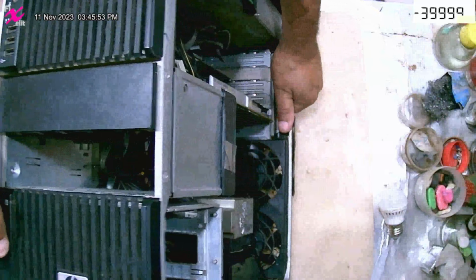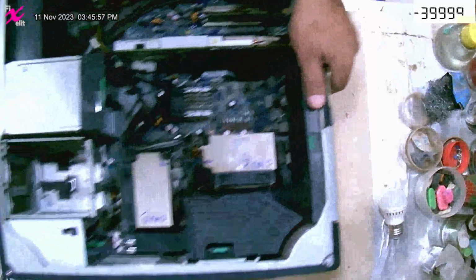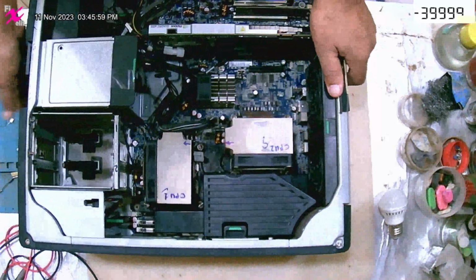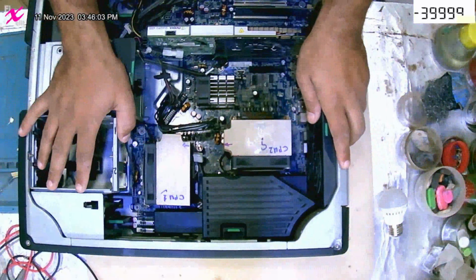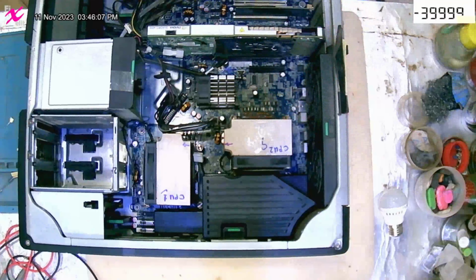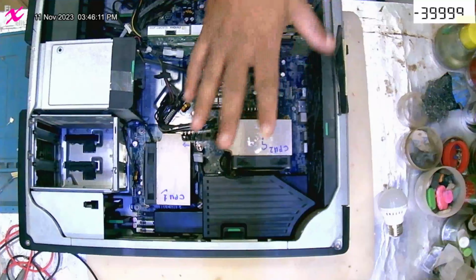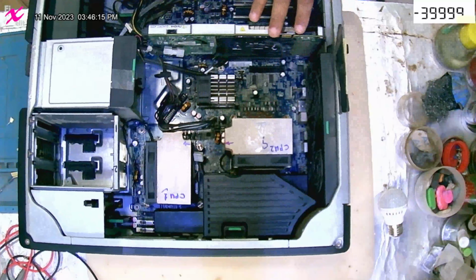We have here a case, an HP server. It's a Z600 workstation. Let's see the issue. The issue is that it is not powered on and there is no data. And the reason is the changing thermal path is dramatic, which made an error in the CPU socket. Let's disassemble it and see.